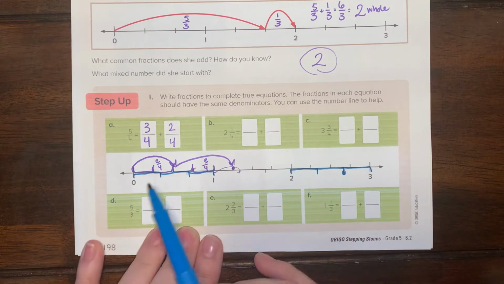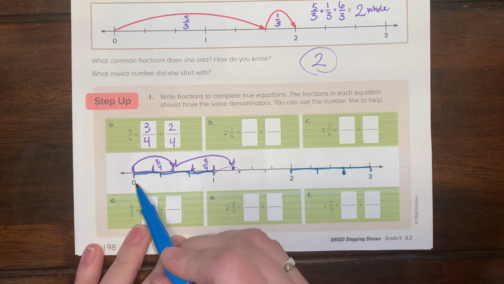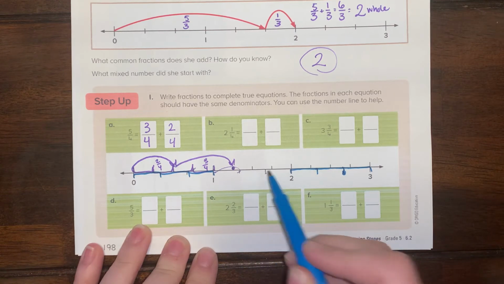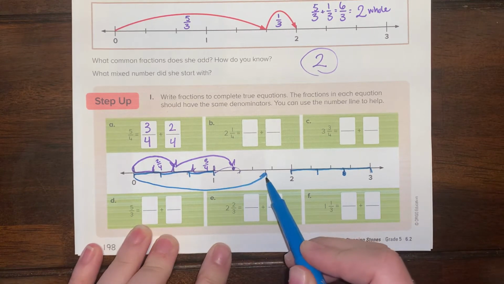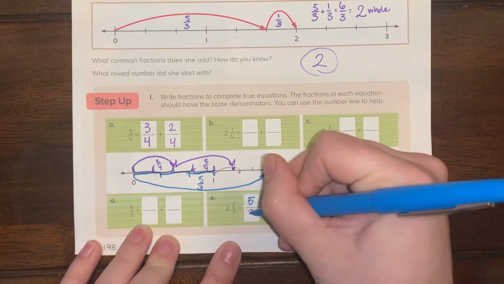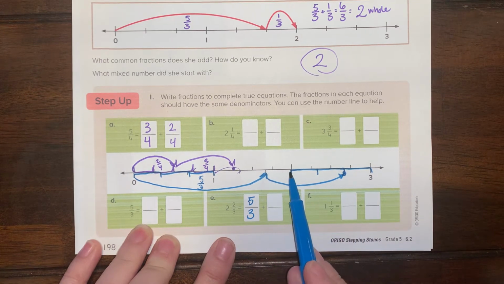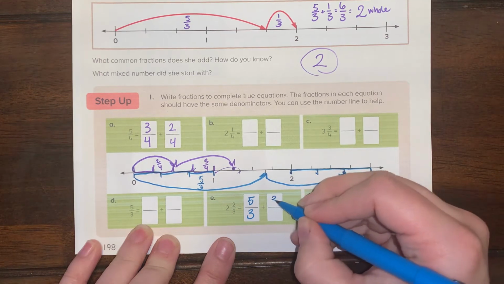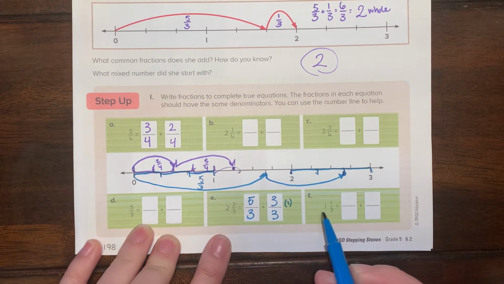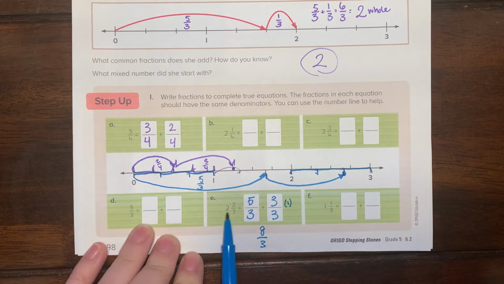So what do I want to add? Well, I think I'm going to do 5/3. So let's do 5/3. So 1/3, 2/3, 3/3, 4/3, 5/3. So I'm going to go from 0 to here. And that is 5/3. So that's my first one. All right. Then how many do I need to get here? Well, let's see. 1/3, 2/3, 3/3. Oop, and what's 3/3? It's also a 1. So let's see. 3 plus 5 is 8. So those are 8/3.